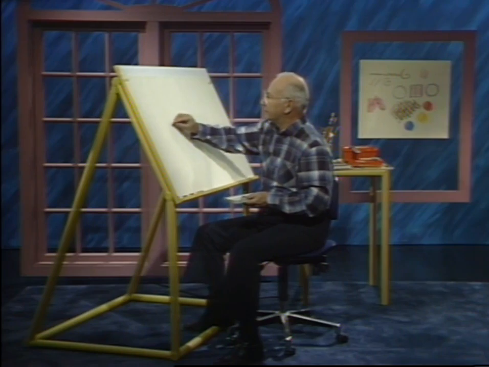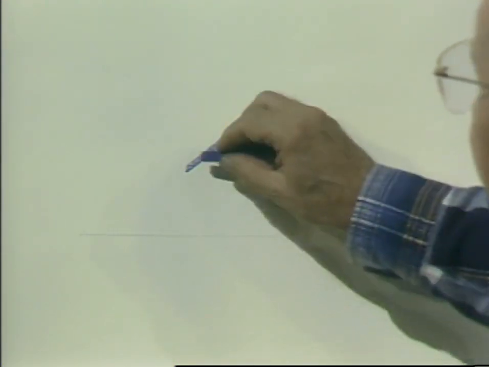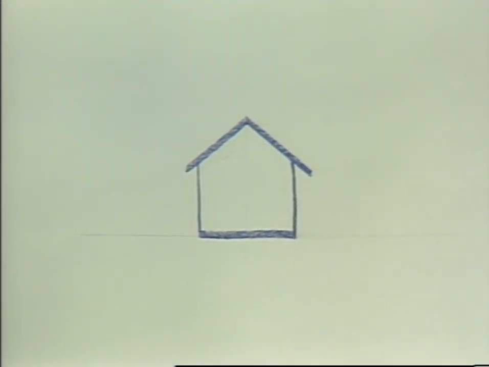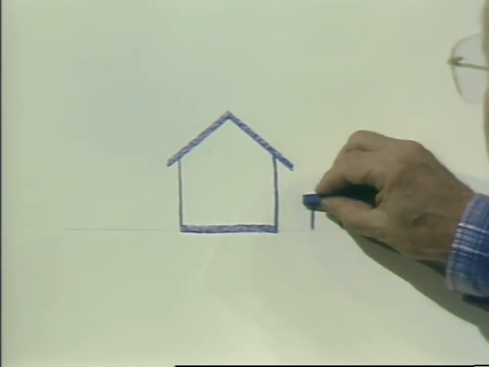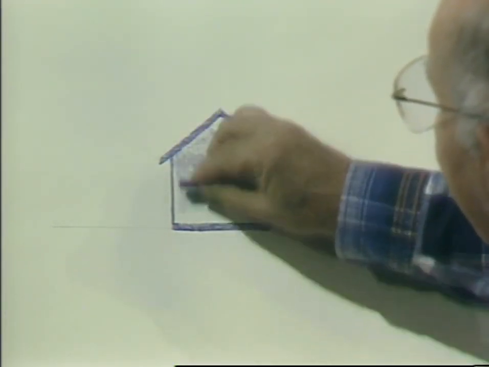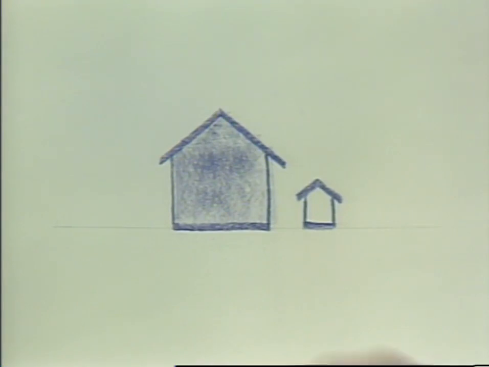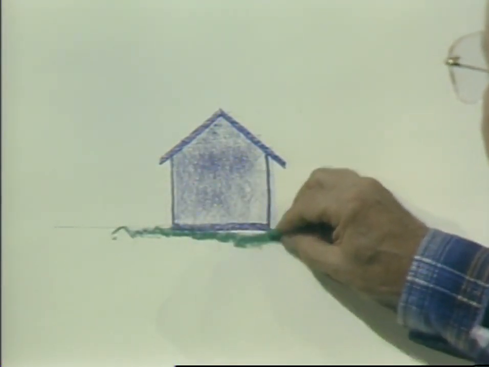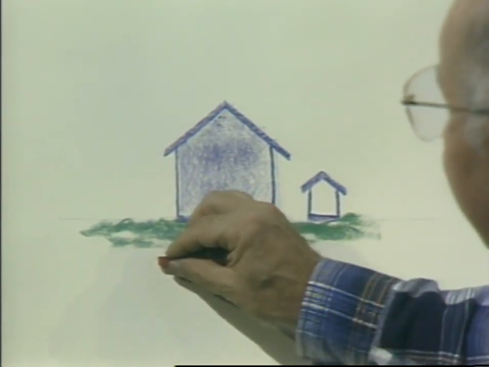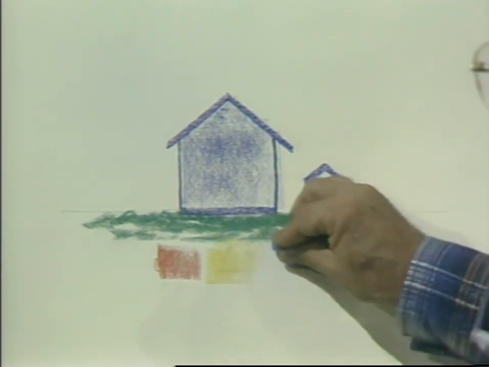Elements of design. First line, direction, shape, size, tone or value, texture, and finally, color.